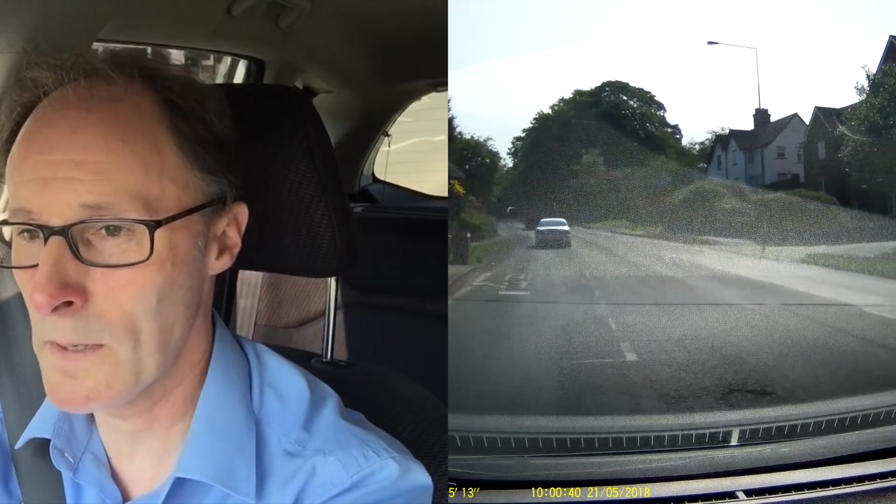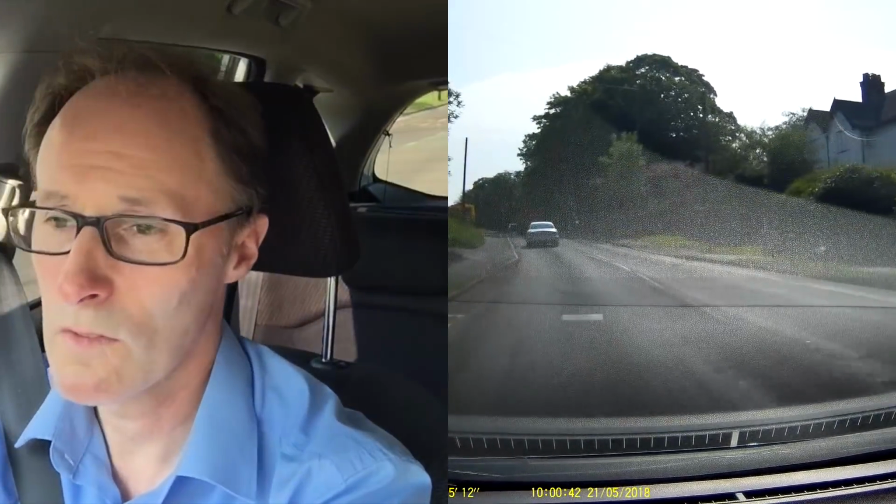So I've pulled out. There's a silver car in front of me. It's pulled off reasonably well. I'll measure it again. It goes past them red bushes. 0, 1, 2, just over 2 seconds between now and the silver car at the moment.